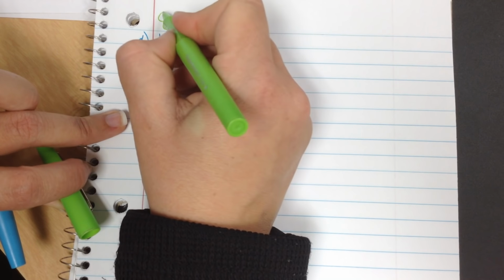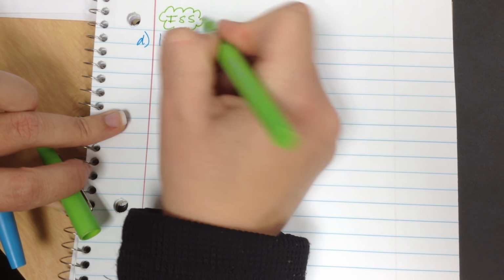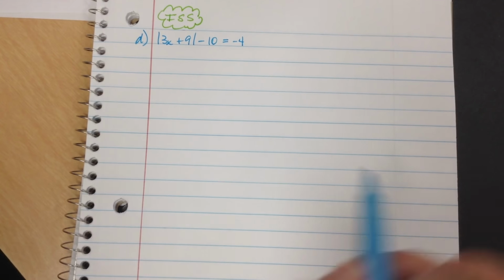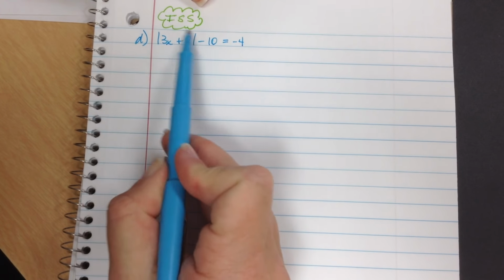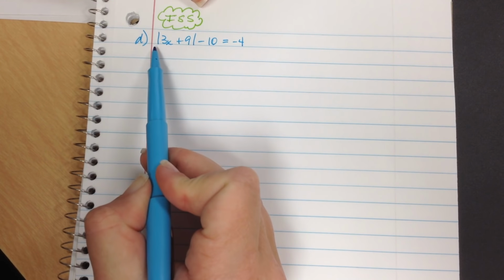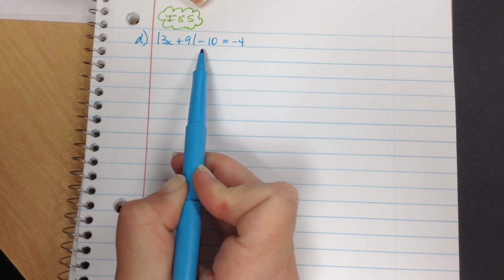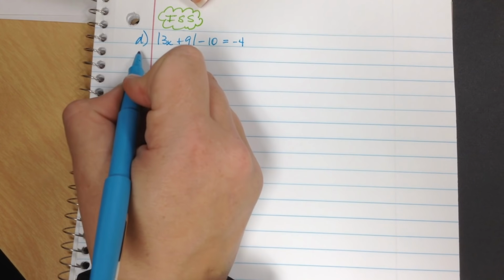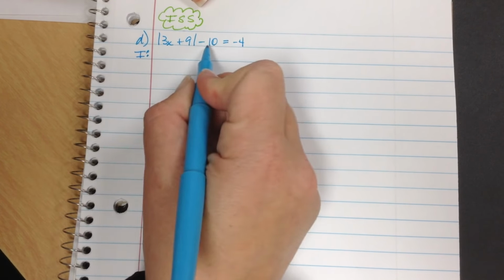Really important. Isolate, meaning get the absolute value bars by themselves. If you'll notice, they are not currently by themselves because we have this negative 10 here. So our isolate stage means we got to get rid of that negative 10. So we'll add 10 to both sides.